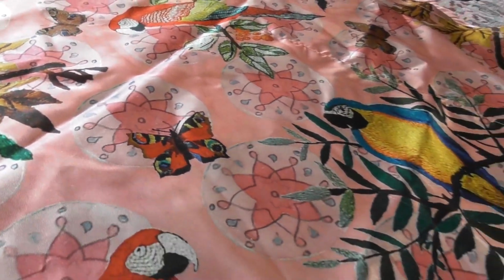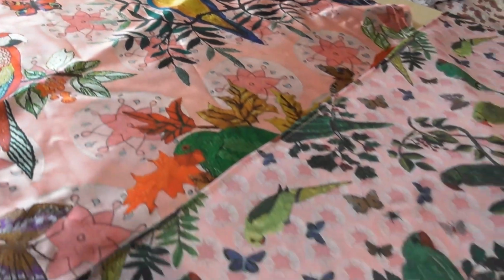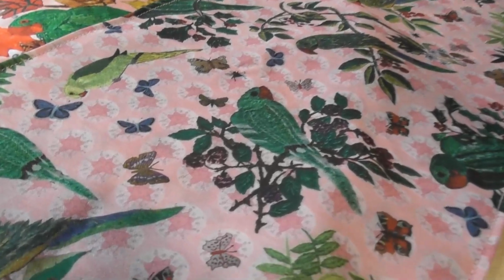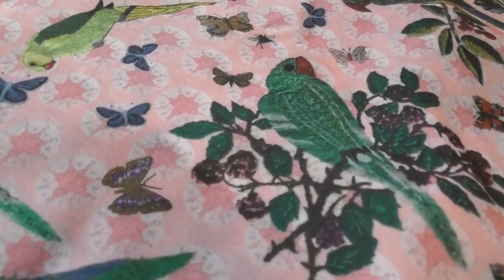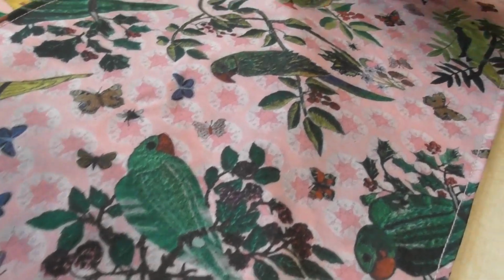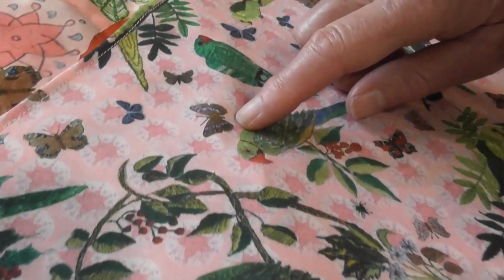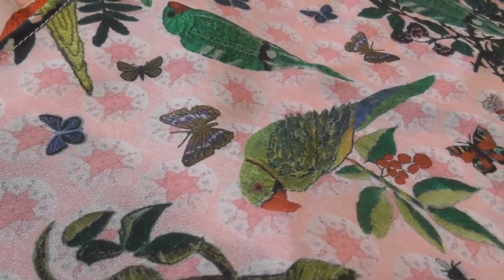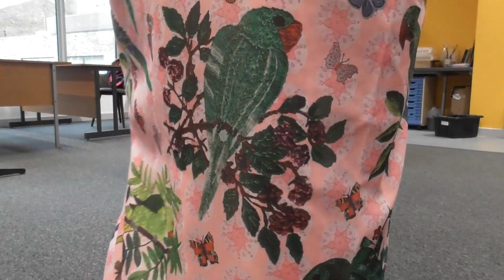But if you come down to this arrangement, this scale, the sense of the parrots being embroidered is much less. And once you get to the images of the butterflies, you can hardly tell if they were embroidered or painted.